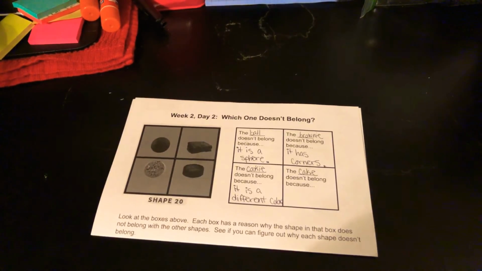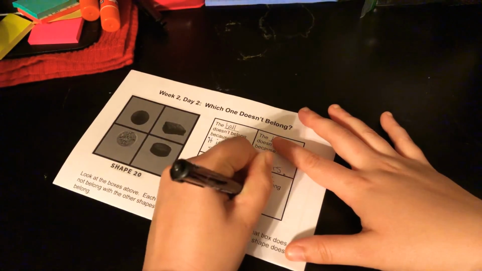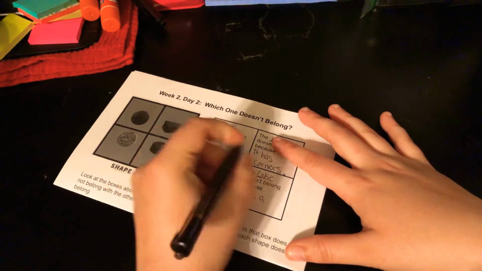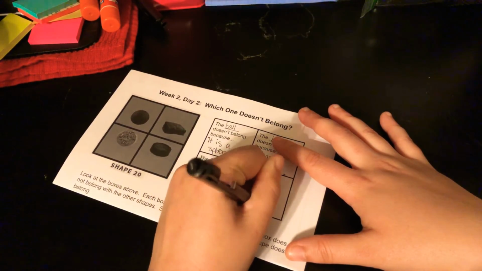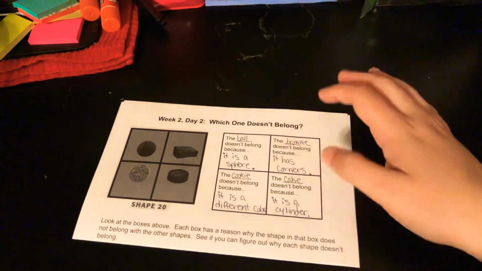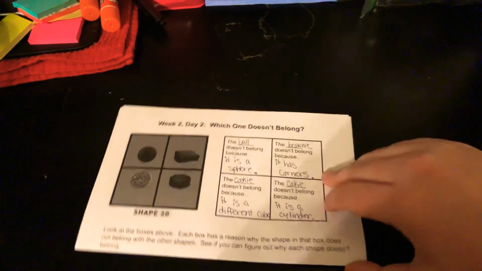The last one we're going to look at is the cake. The cake doesn't belong because, and I'm going to put it is a cylinder, which is one of our 3D shapes that we've been working on. So that is which one does not belong.